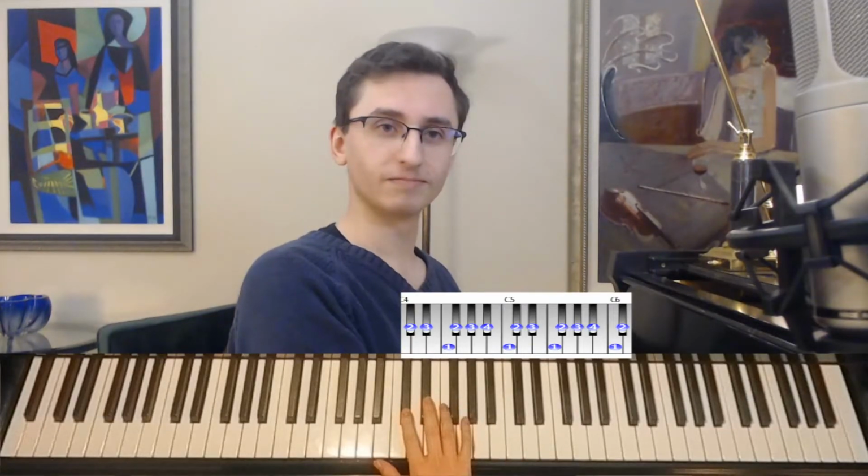We're going to cycle through all of the major scales a half step at a time. So from C major, we're now going to go to D flat major. D flat major doesn't begin on a thumb. In fact, we don't put thumbs on black keys at all in scales. We're instead going to start on a 2. And D flat major has 5 flats.